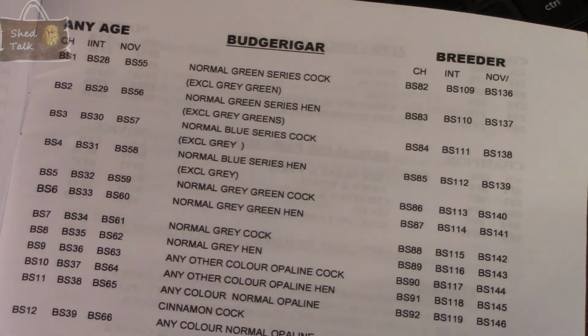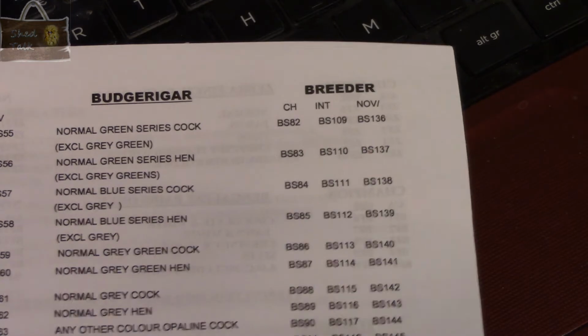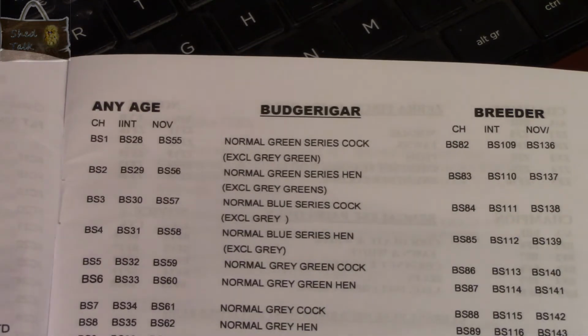So let's just look at the budgerigar classes here. At the very top, you'll notice that it says any age on one side and breeder on the other.